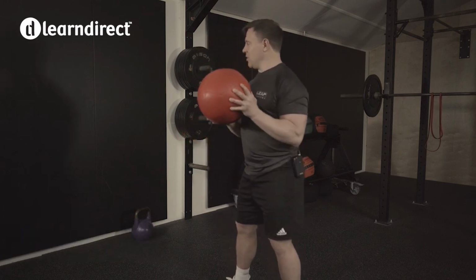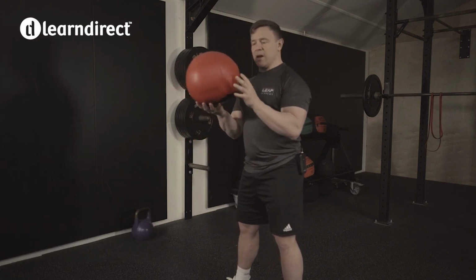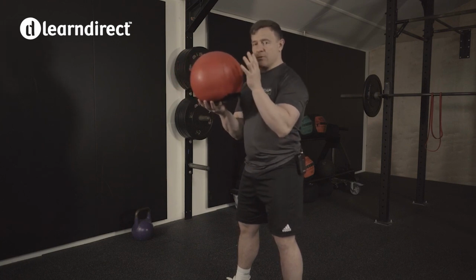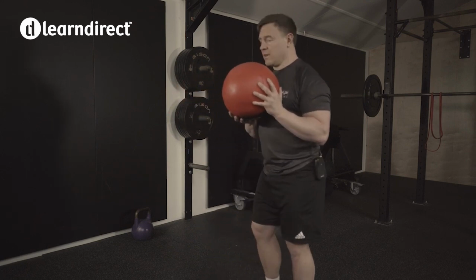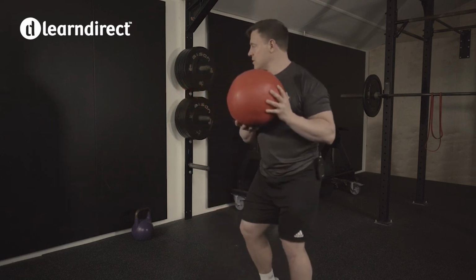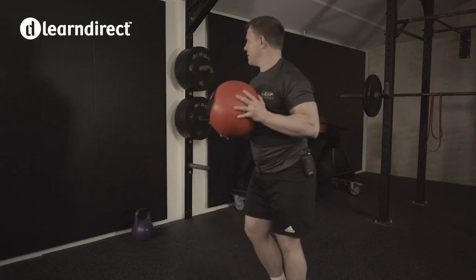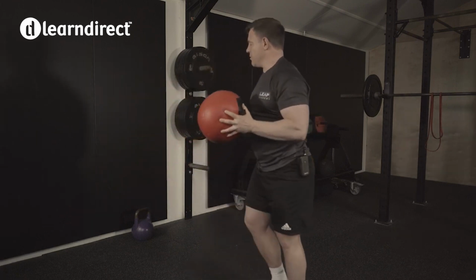So standing side on, one hand under the med ball, one hand behind. This is the hand that will do the work. Load up, step into and throw. Step into and throw.